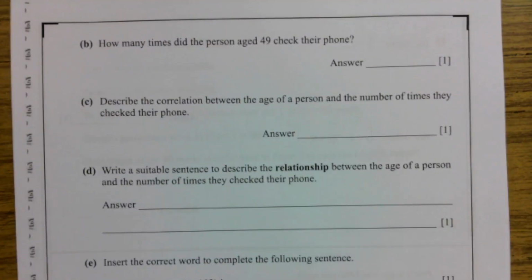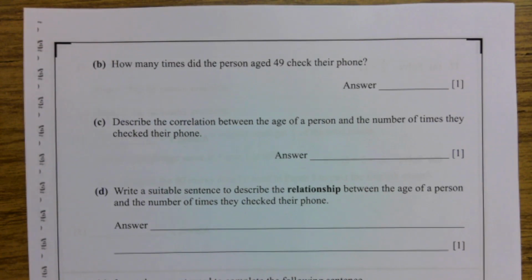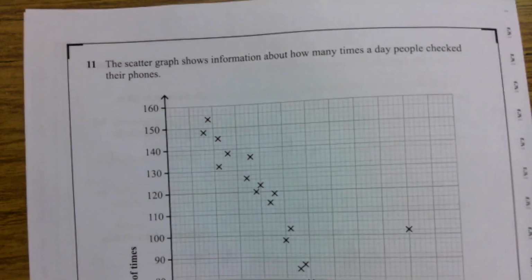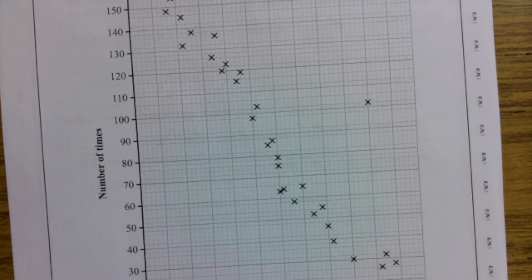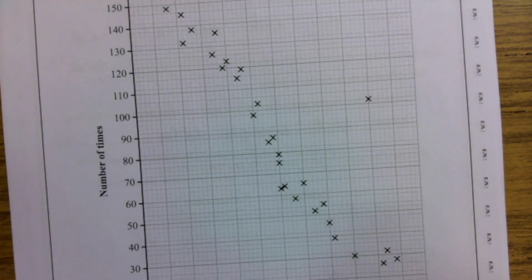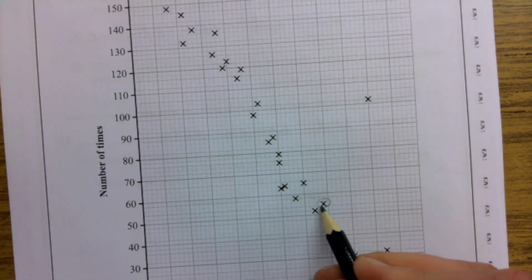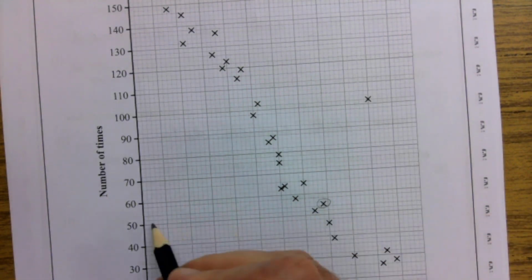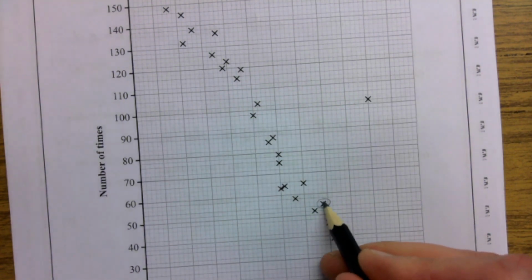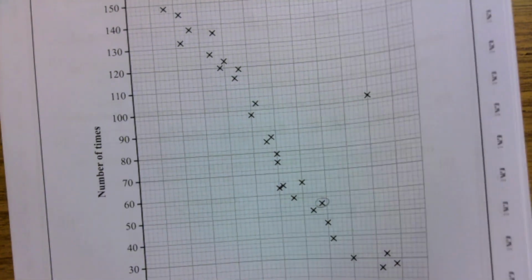How many times did the person aged 49 check their phone? So, let's see. 49 is going to be here, so we go up and see the 49 person, and I think that's them there. And across here, it's halfway between, so that to me is going to be 55.